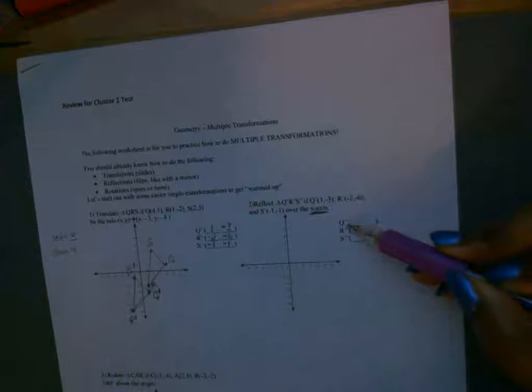Reflect. We're reflecting over the x-axis, right? So the first thing we have to do is we have to write down these points. It's got 1 tick mark beside it, but that is an indicator that it has moved once before. The next move that they want you to move is reflecting it over the x-axis. And you can tell that's the next move because these letters have 2 tick marks beside it.